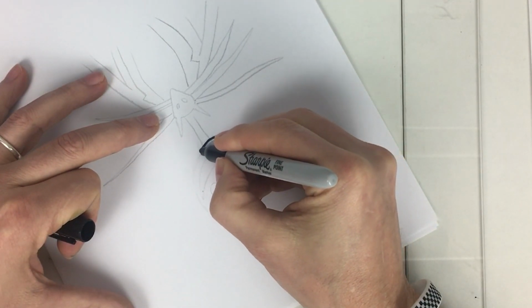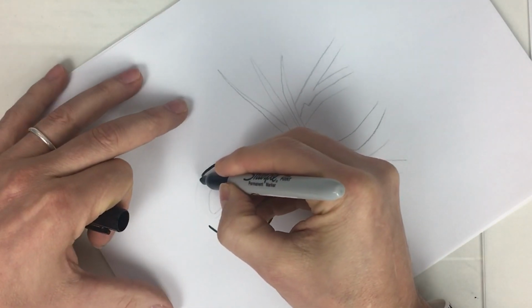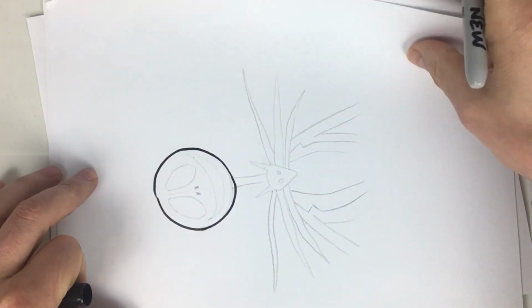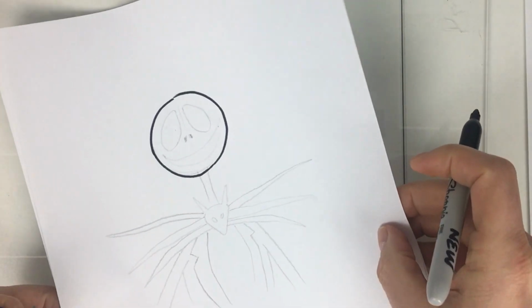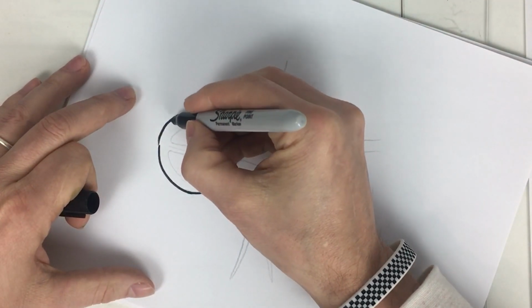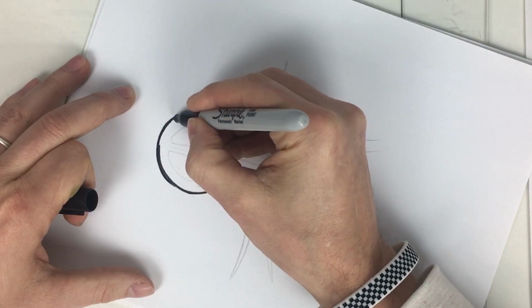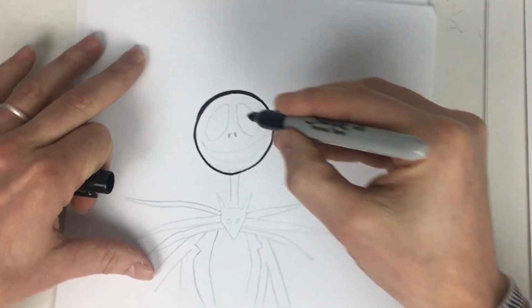Now, if yours doesn't come out exactly like you want it, I'm going to show you how to clean it up. You can't erase Sharpie. You might look at that and say, well, that's not a great circle, but watch what we can do with it. Clean that up. See that? Start to clean that up.